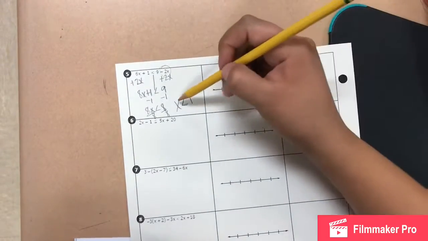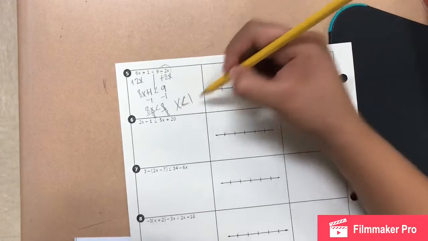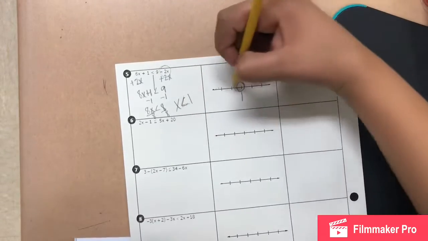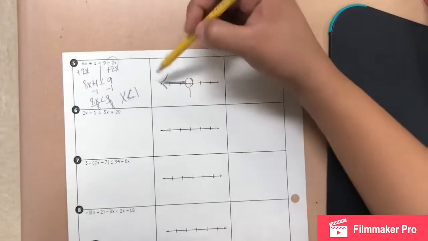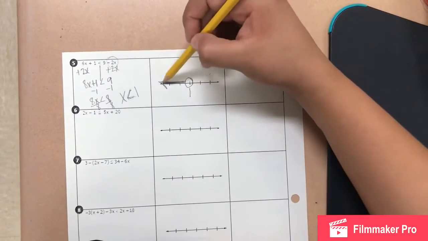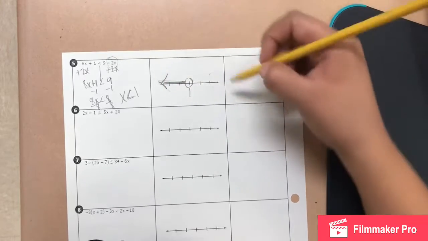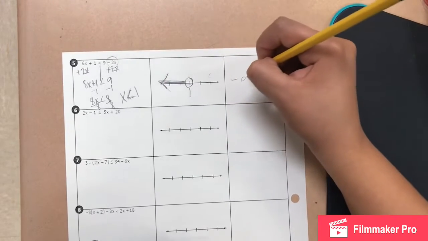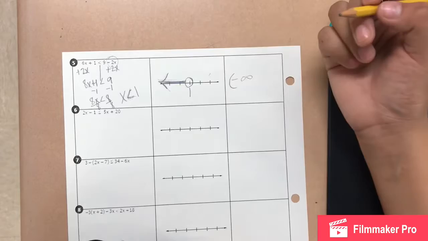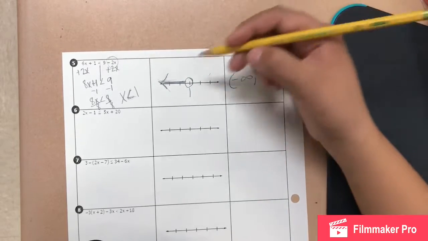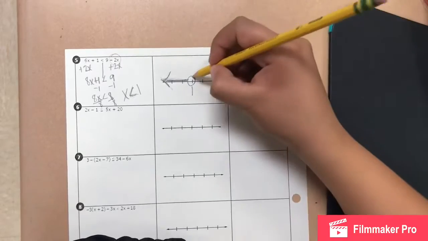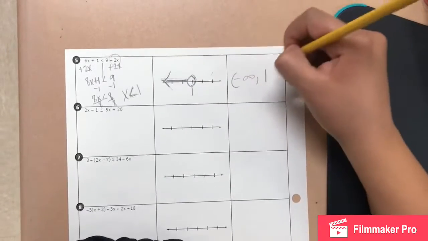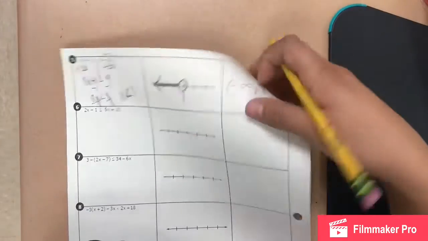And I look for values where x is less than 1. The only values that are less than 1 are to the left. And since I read it from left to right, the furthest left, it goes on forever and ever and ever to the left. So that means negative infinity. Parentheses because you can't close it off. And then to the right it stops at 1, and since it's an open circle, that means not included, which means parentheses is also on the 1.